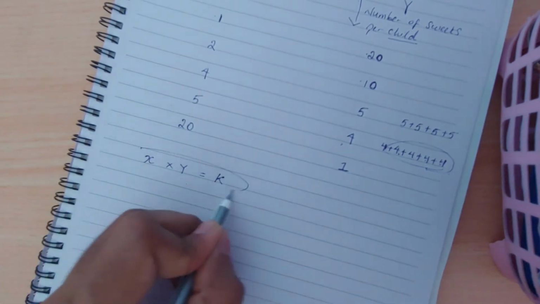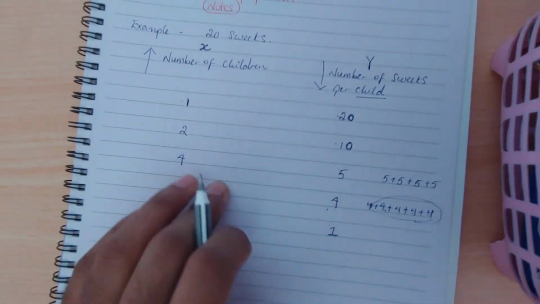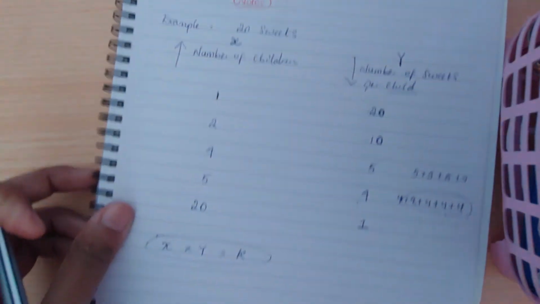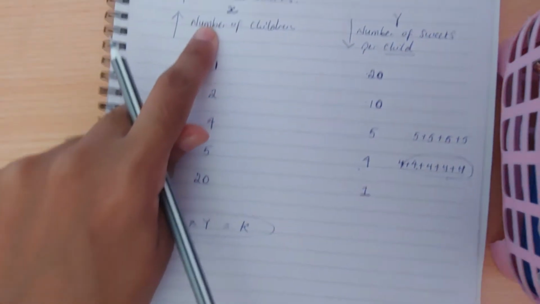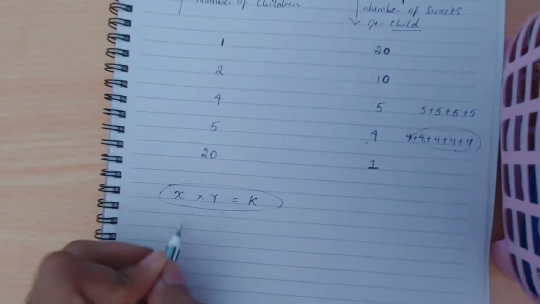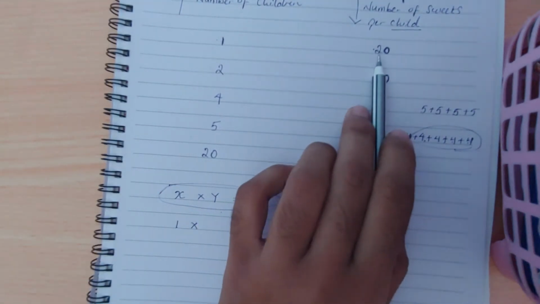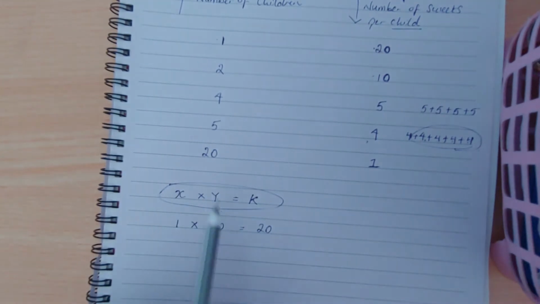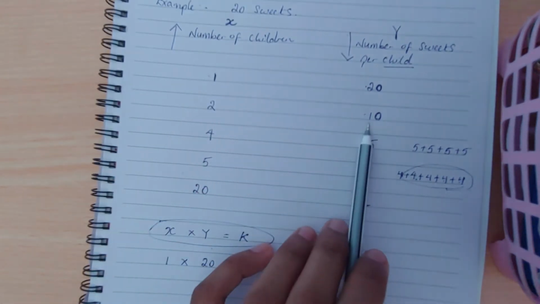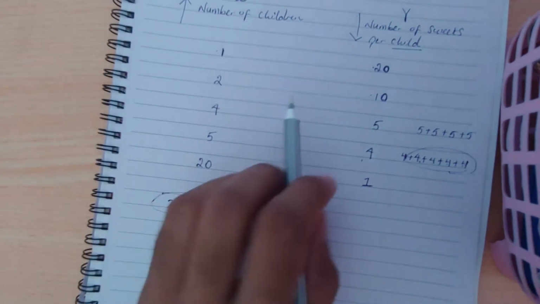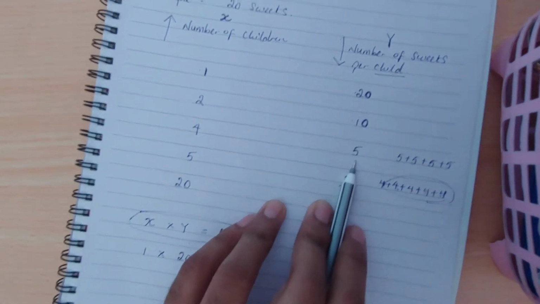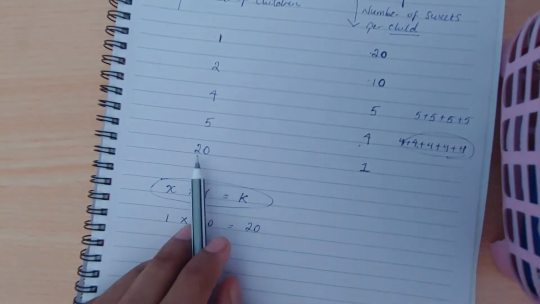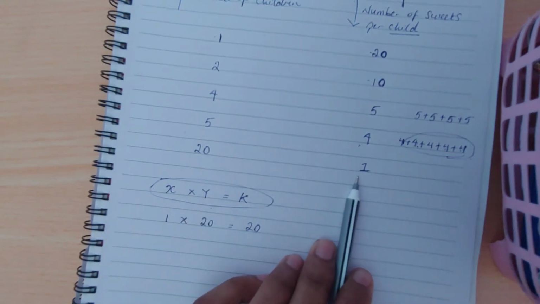This is the relationship between these two quantities which are indirectly related. Qu'est-ce que je veux dire par là? Let me take 1. Donc 1 times 20, it is equal to 20, right? And if I take 2 times 10, it is equal to 20. If I take 4 times 5, it is equal to 20. If I take 5 times 4, it is equal to 20. Again, if I take 20 times 1, it is again equal to 20.